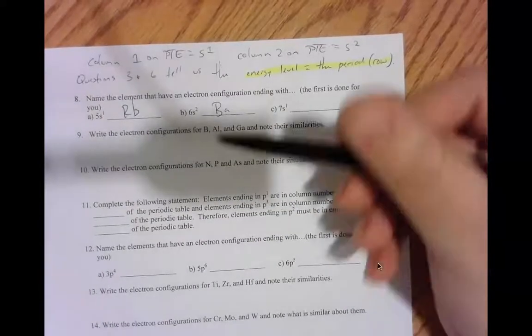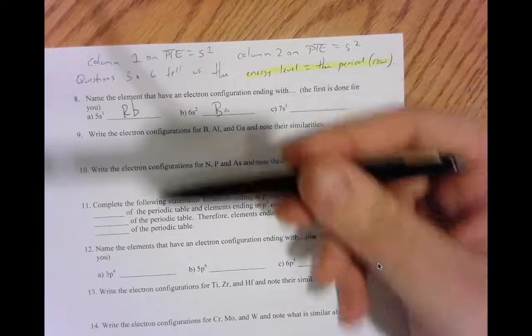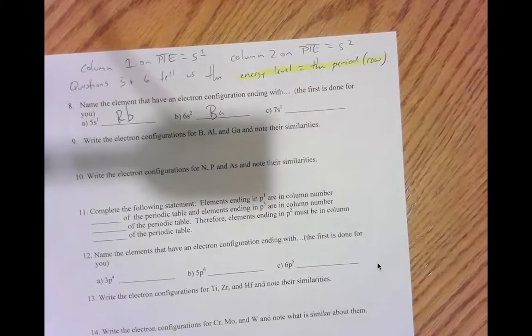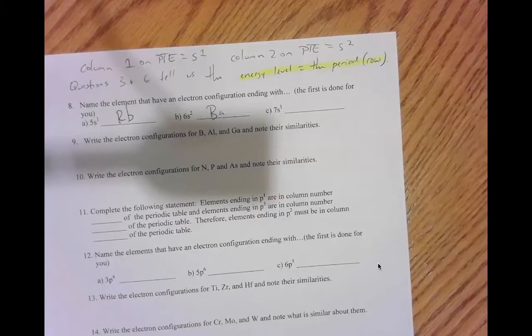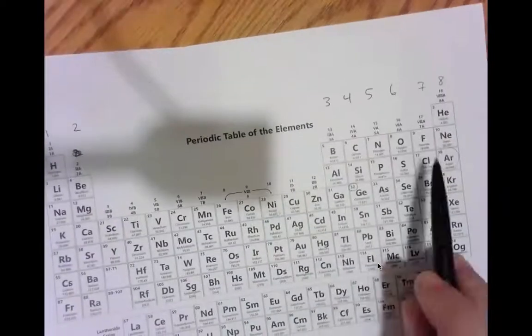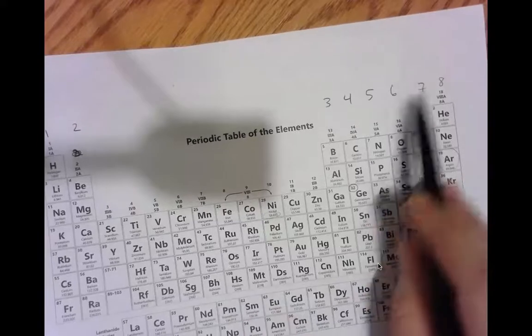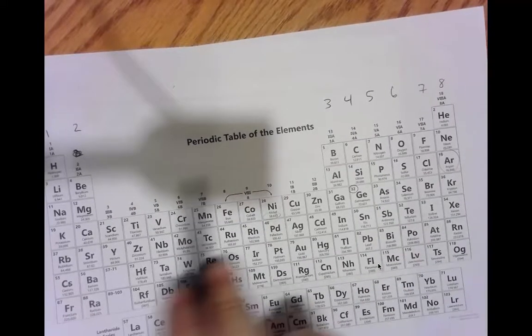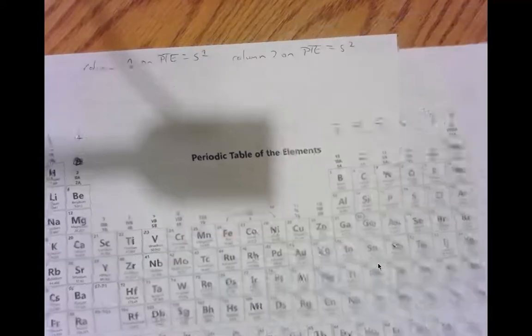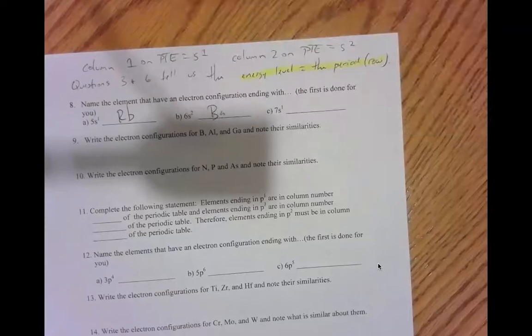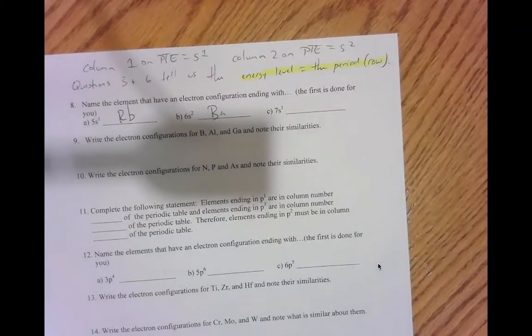On this next page, 9 through 17 is exactly what we just did in 1 through 8, except this time you're going to be analyzing different columns on the periodic table. Some columns will be over here, some columns will be over here. So use what I did in questions 1 through 8 to help you model it the same way.